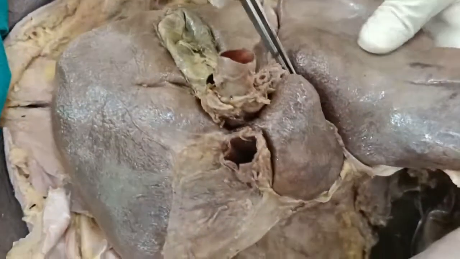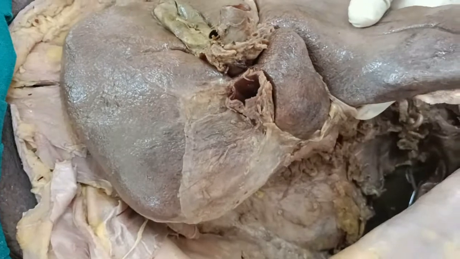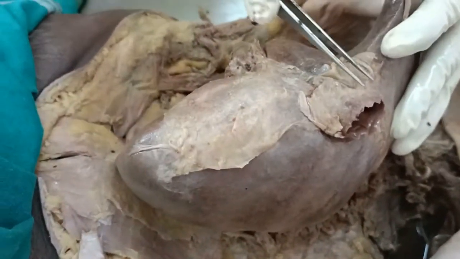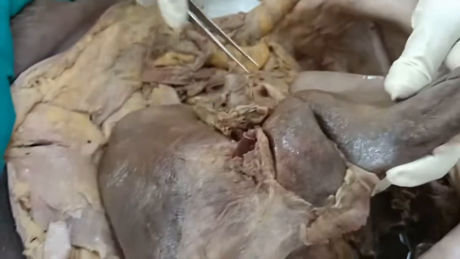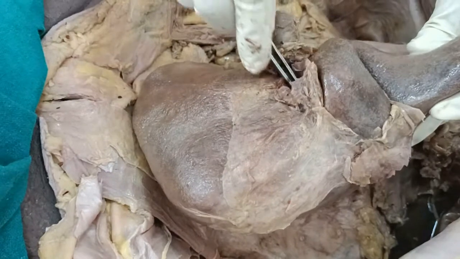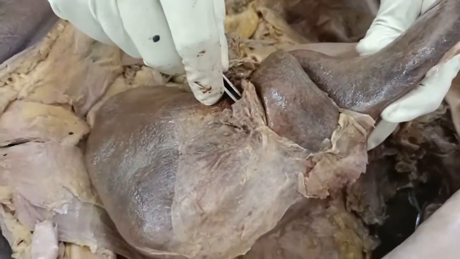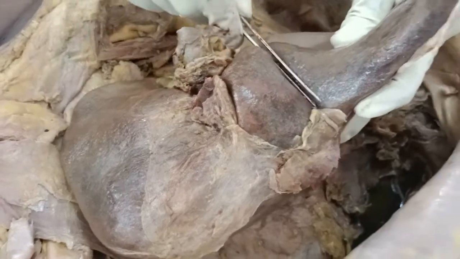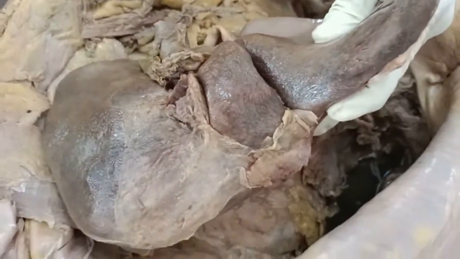And towards the left side, what is this fissure? The fissure for the ligamentum venosum. These are the boundaries. Superiorly continuous with the superior surface, inferiorly the porta hepatis, towards the right the fossa for the inferior vena cava, and towards the left the fissure for the ligamentum venosum.